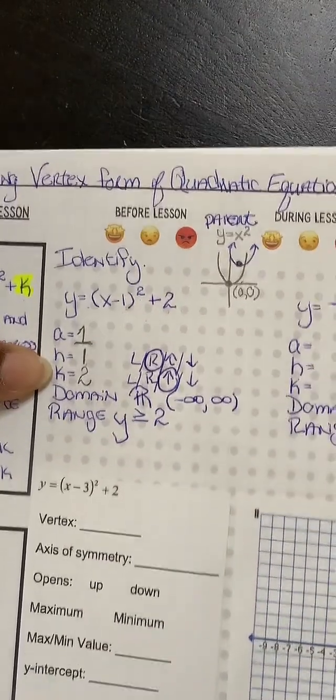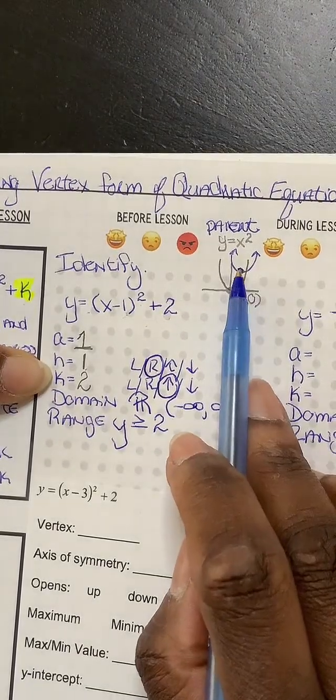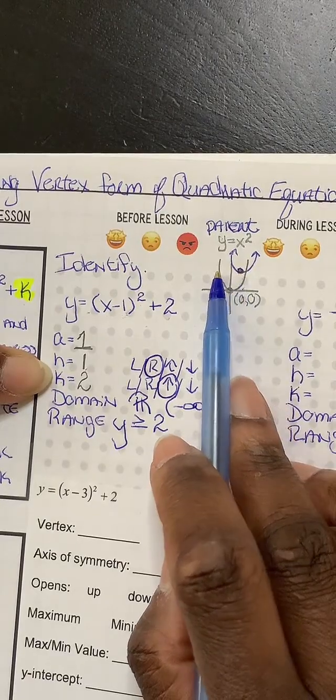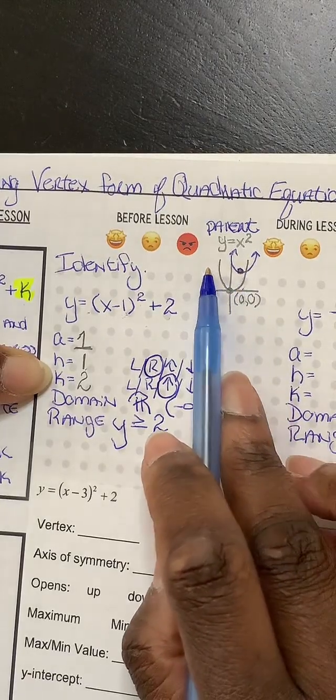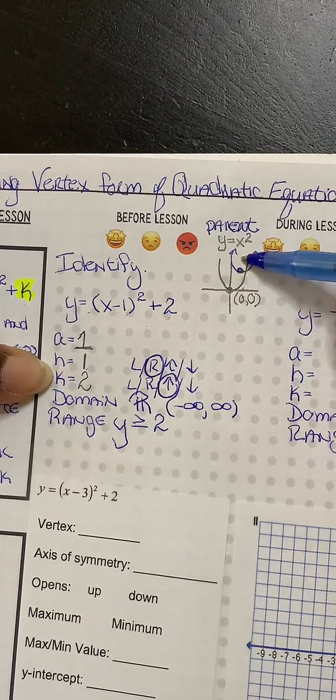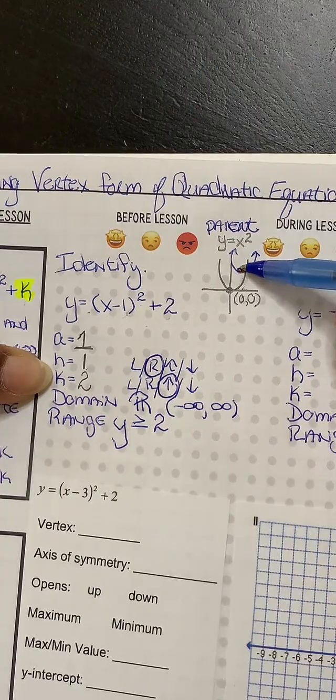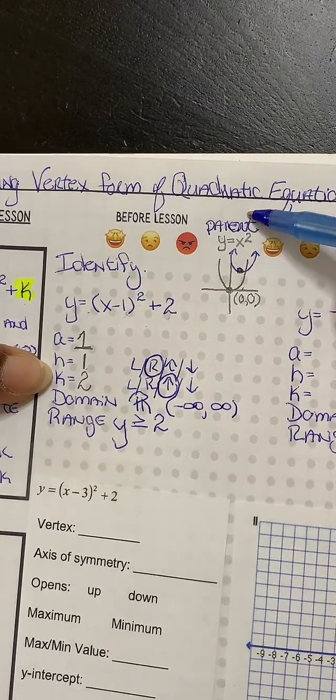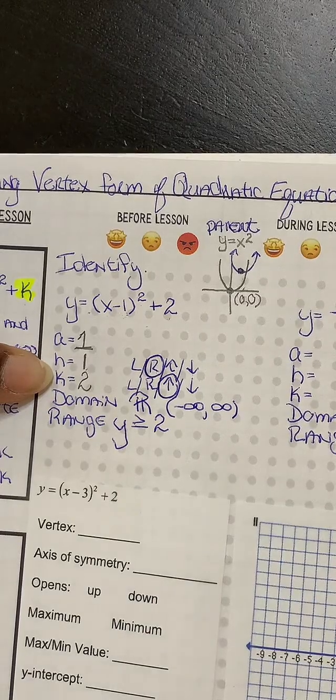So it's saying at the new vertex, okay, the new vertex is going to be at 2. And since it's opening up, it's dealing with all the Y values that are at 2 and greater, okay, because it's going all the way up to positive infinity.